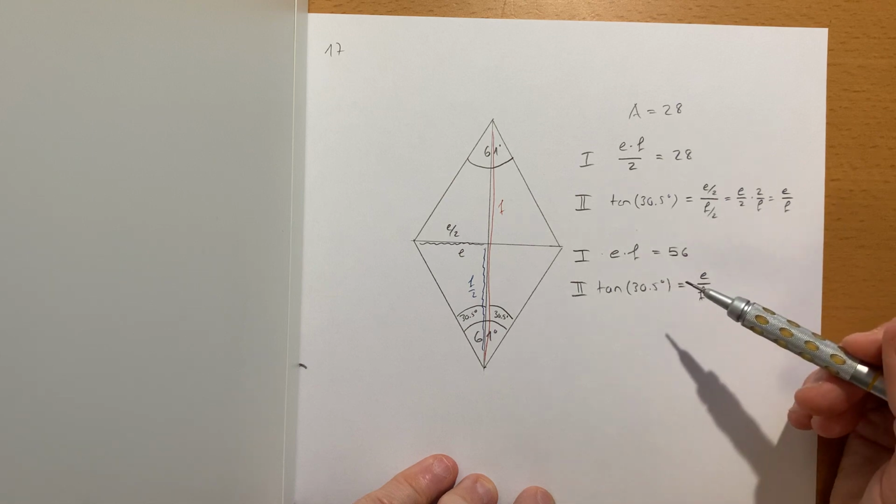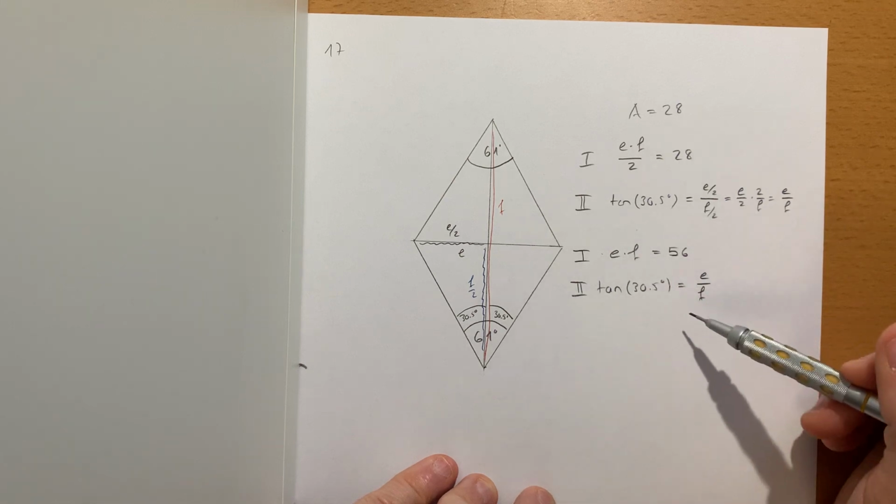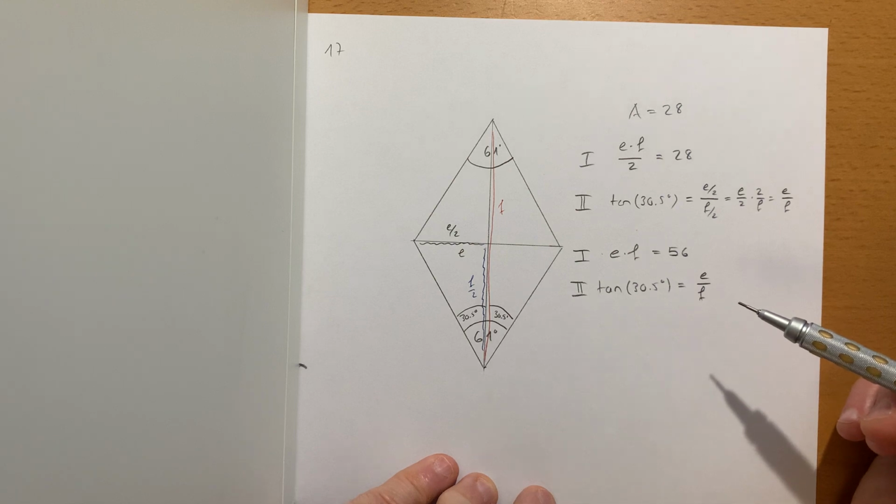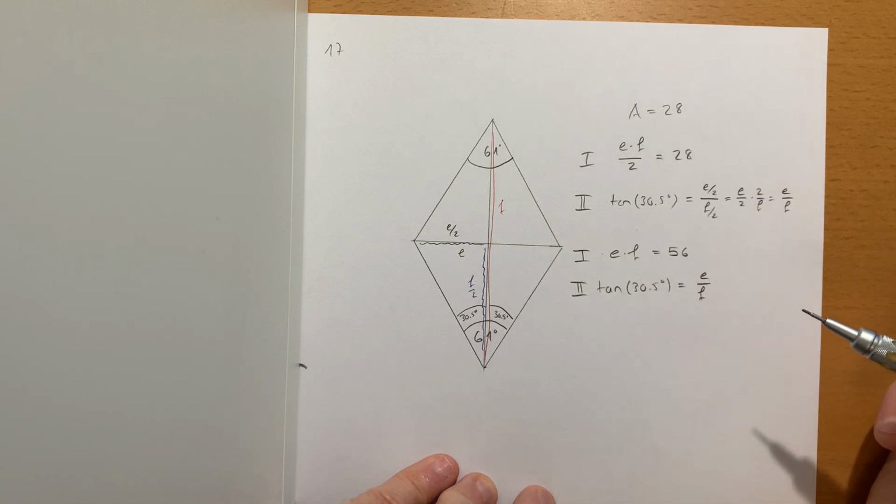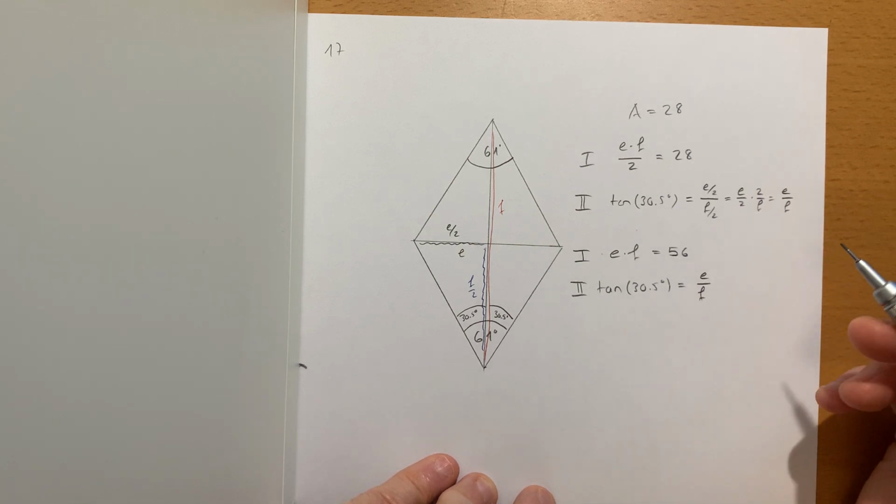So that means you have to find an E and an F that satisfies both equations at the same time.